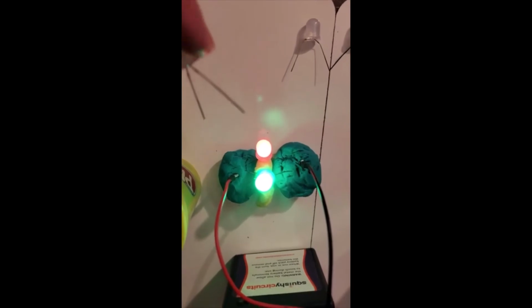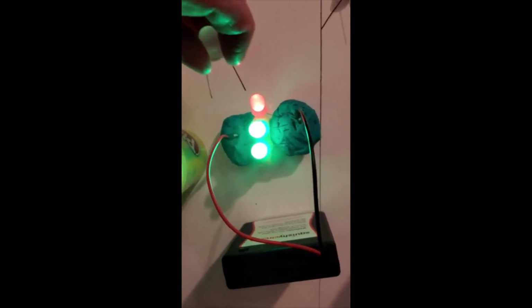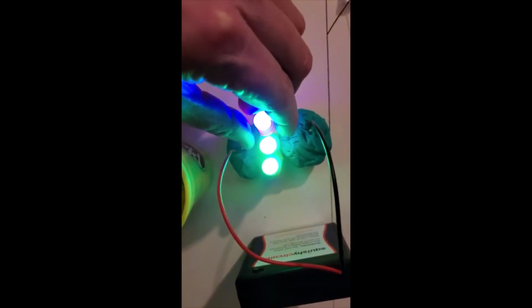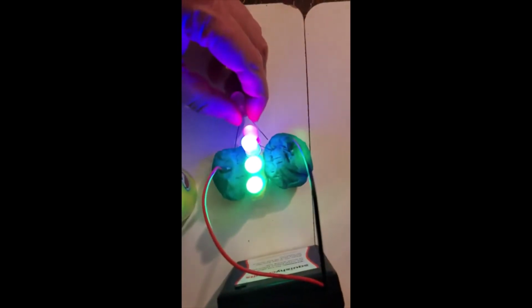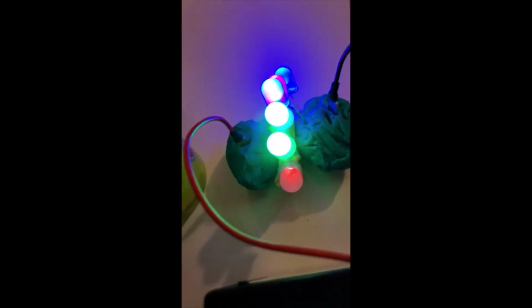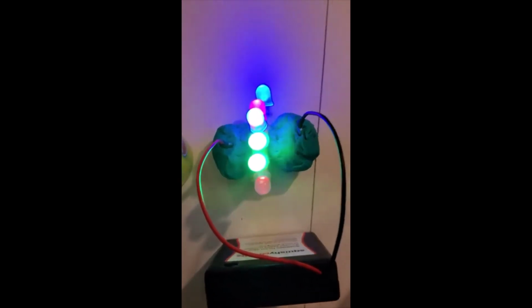So now I'm going to put a third one on. We're going to see how many of these we can get. Here's a third one. All three just as bright. Super bright, man. It's blinding me. Putting in a fourth one. Still all four just as bright. Fifth one. All five just as bright. And then let's see if I can get one more in here. Sixth one. And that one also is just as bright. It's really bright, guys. So obviously these definitely work.